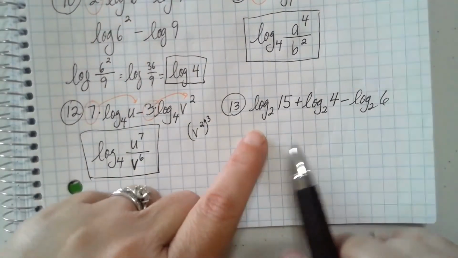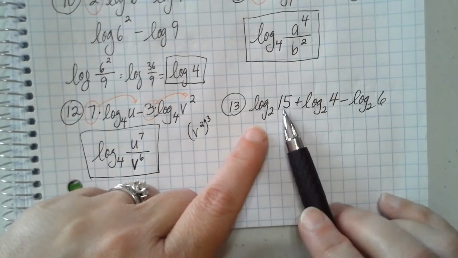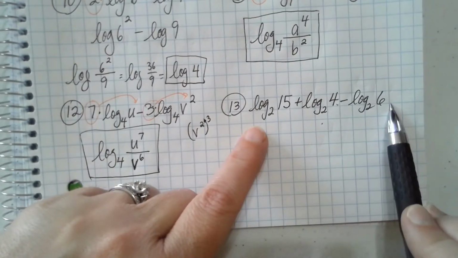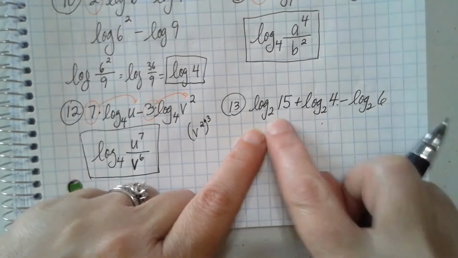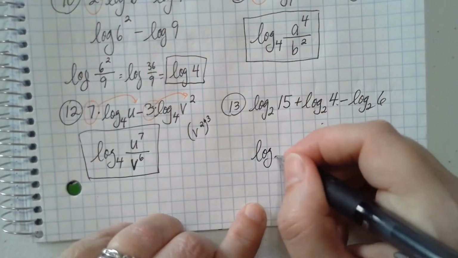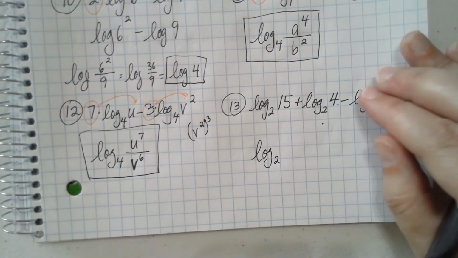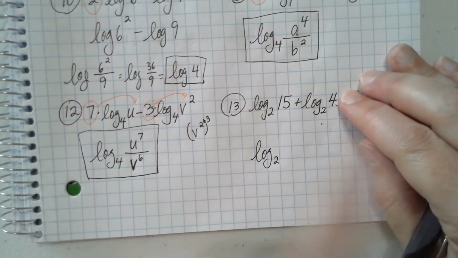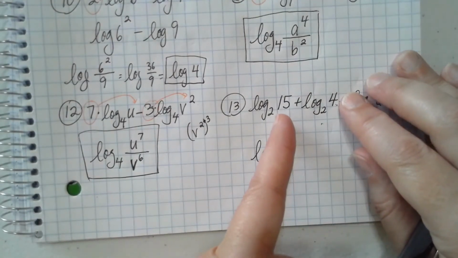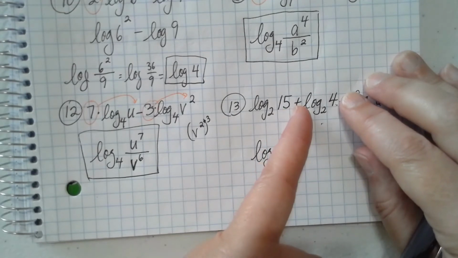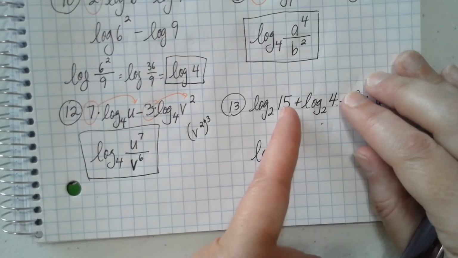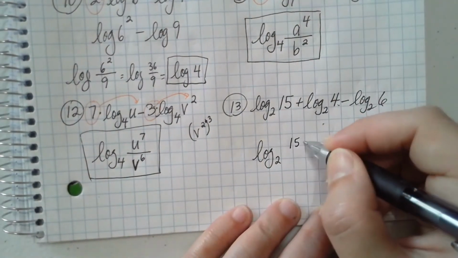All right. Well, let's see. Log base 2 of 15 plus log base 2 of 4 minus log base 2 of 6. We got the same base for all of them, which is awesome. So we're going to have log base 2. We're just going to start at the front and work our way through, kind of like an order of operations thing. What do we do here with this plus sign? What am I going to do with my 15 and 4? We're going to multiply them together. So I'm just going to write 15 times 4.